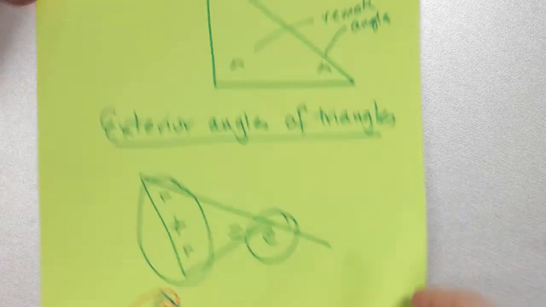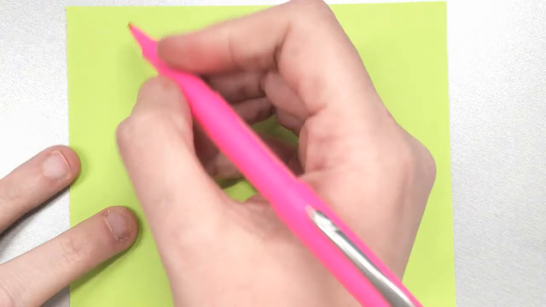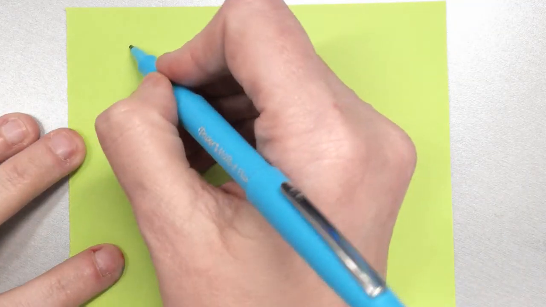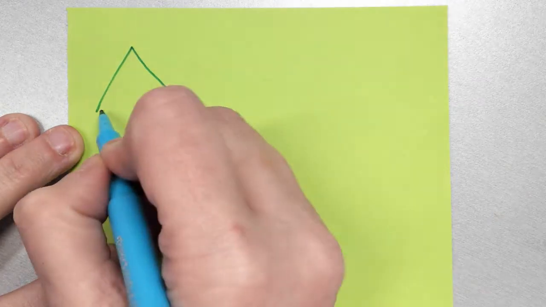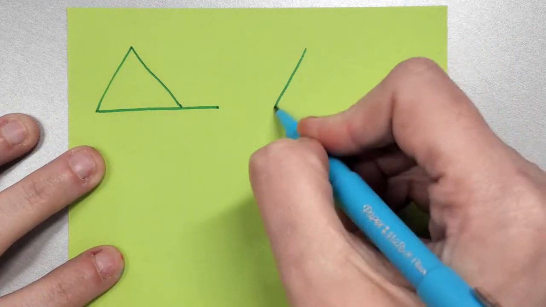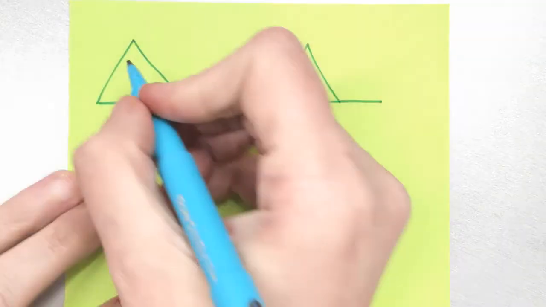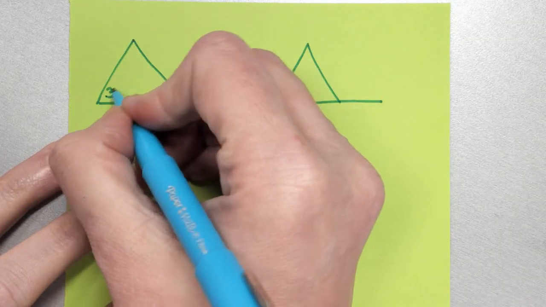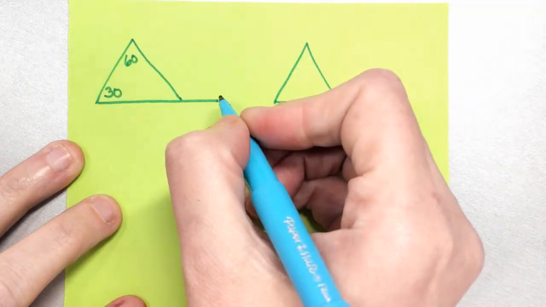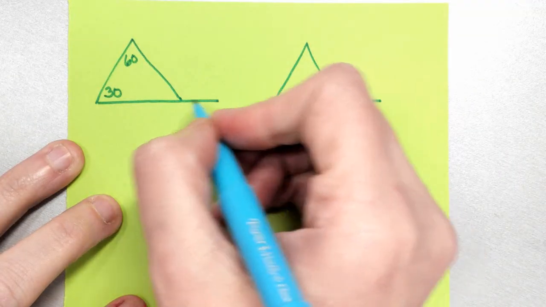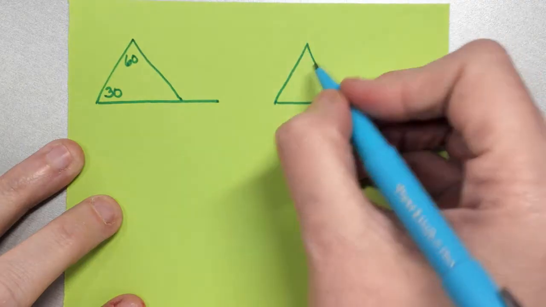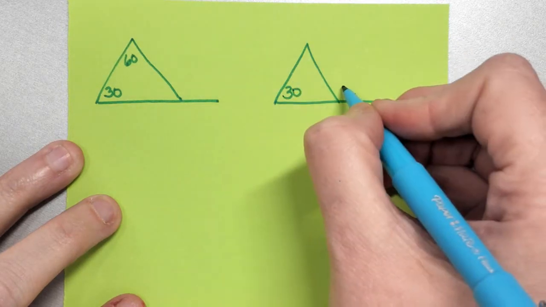Now, here's the only thing that you guys are going to mess up. So I'm going to show you 2 triangles, and I'm going to show you what happens. Okay, so let's say I'm going to draw them in our typical exterior angle diagram layout. Okay, so you might get something like this. That's crazy, but whatever.